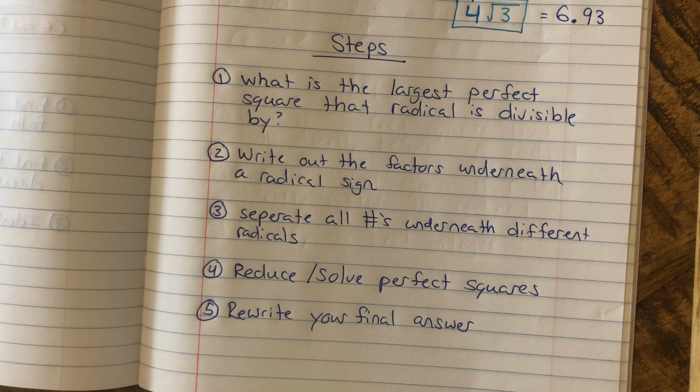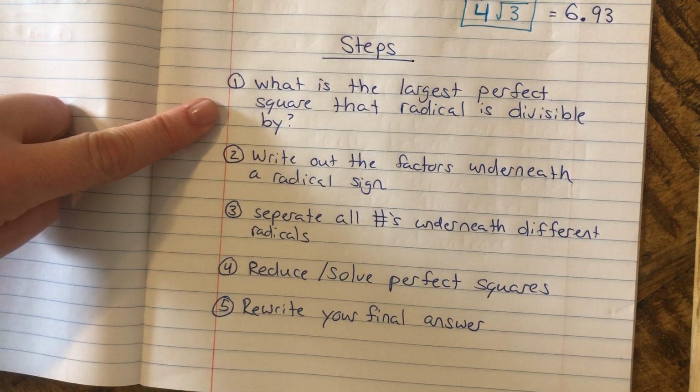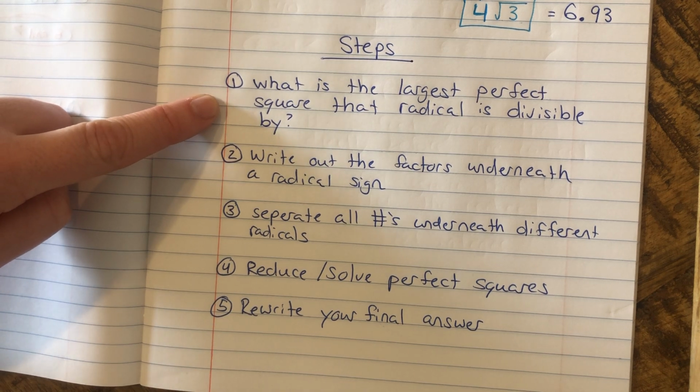Meaning, if you took the radical that the equation gave us and then used your perfect squares and divided it by that, it's a nice whole number. So you want to figure out what is the largest perfect square that radical is divisible by. That is our first step.